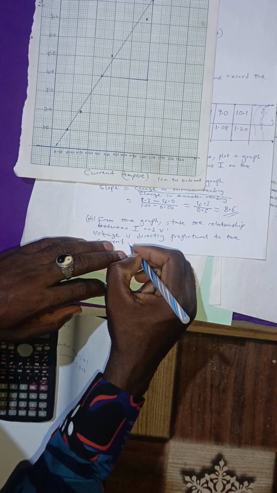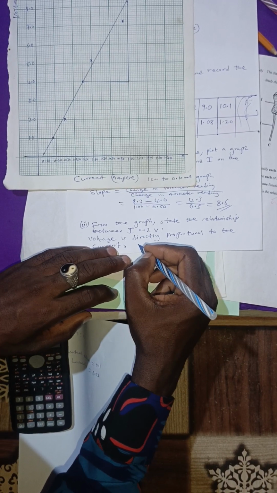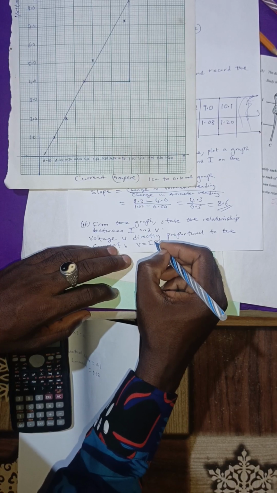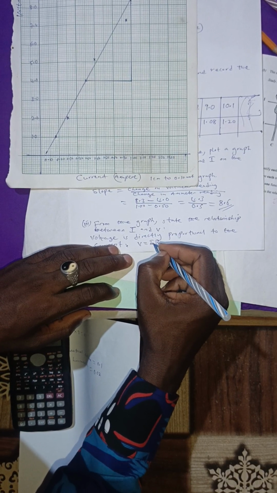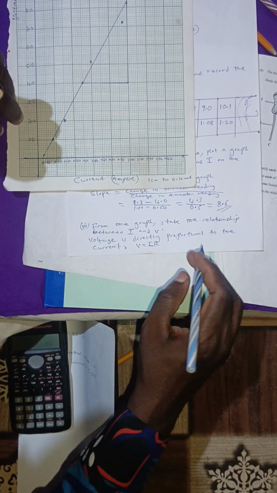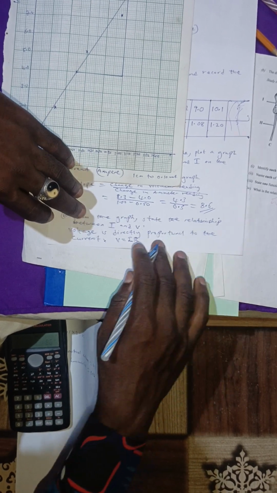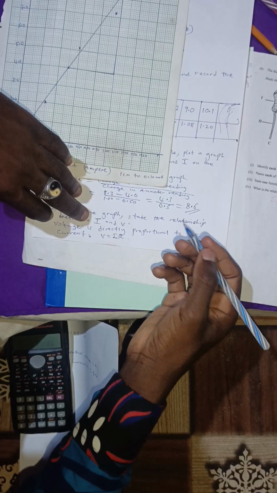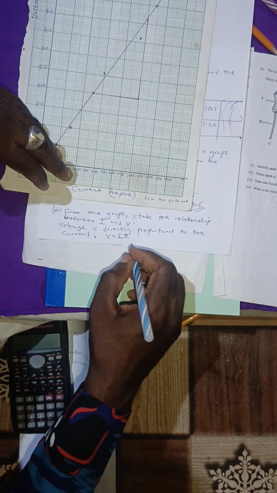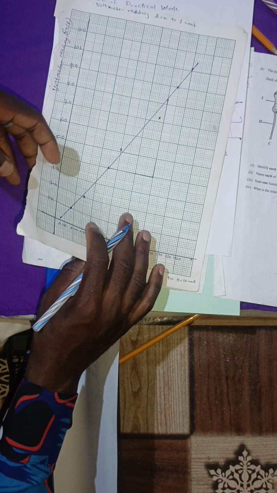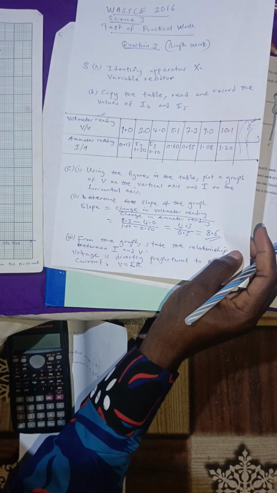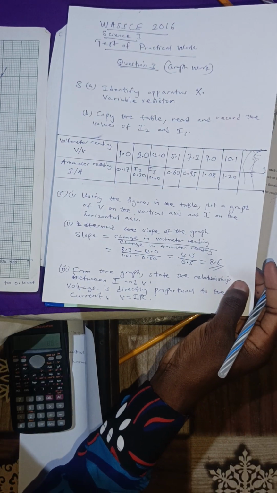the current. And when you look at Ohm's law, that is V equals IR, current is directly proportional to the voltage and inversely proportional to the resistance. So this is Ohm's law, but this is the relationship they're asking us, and this is Ohm's law, in case they ask you to state the law. So we have seen it. We have successfully gotten all our answers.